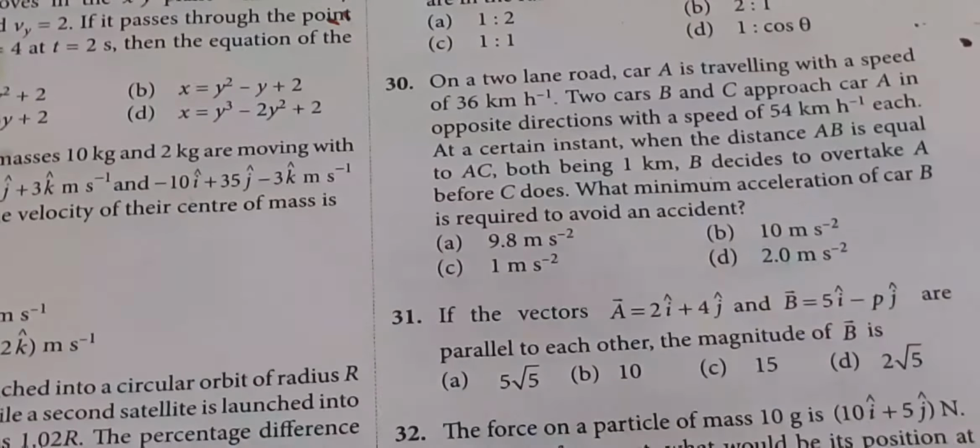on a 2-lane road, car A is traveling with a speed 36 km per hour. Two cars B and C approach car A in opposite directions, with a speed 54 km per hour each. At a certain instant, when the distance AB equals AC, both being 1 kilometer, 1000 meters, B decides to overtake A before C does.